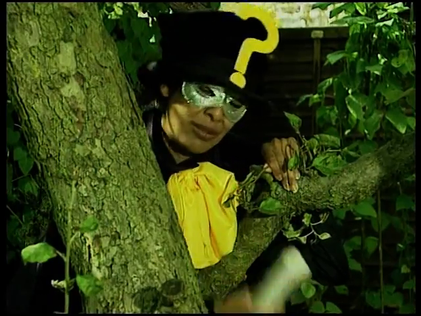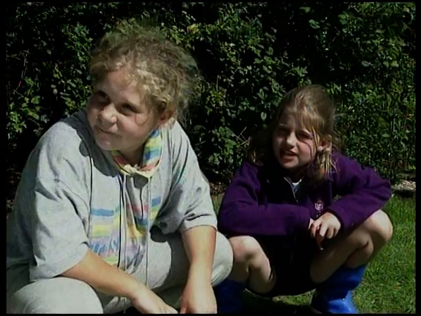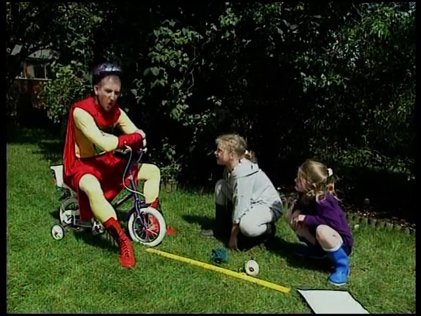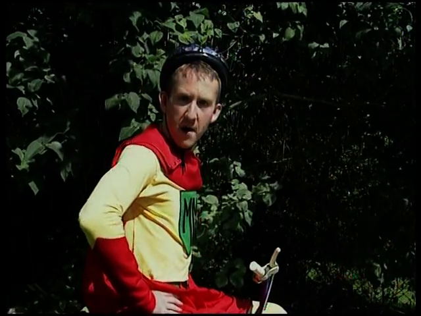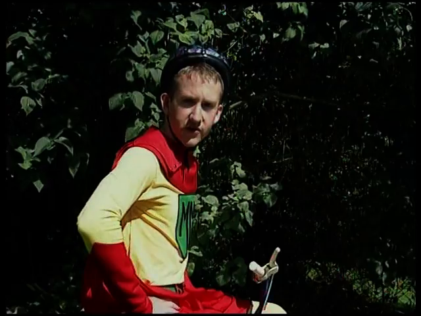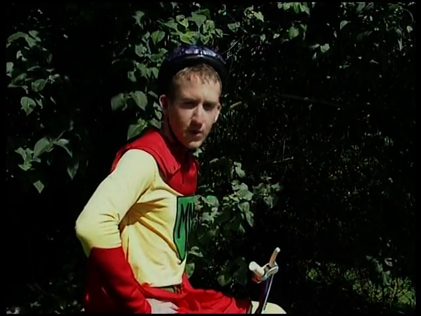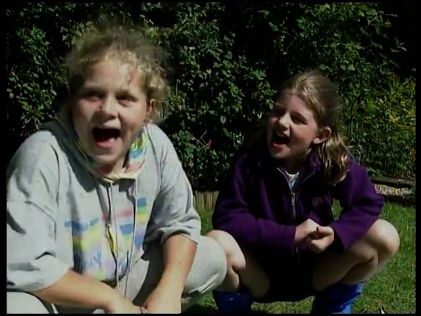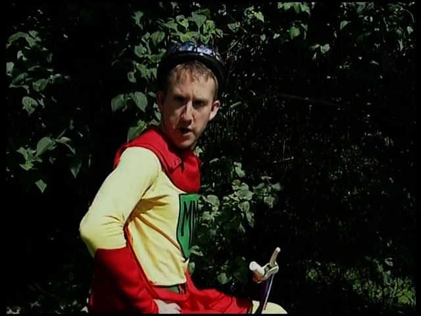Hooray! Thanks, Maths Man. Now we can finish measuring out the area for the pond. No problem. And remember, when you don't understand and you need a hand, who you gonna call? Maths Man!